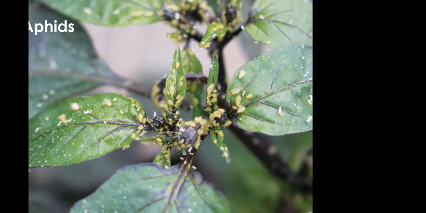Depending on the amount of aphids that you have, maybe 5 or so, I'm just going to take care of that by hand picking them. But if you have an infestation, you might have to use something a bit stronger and easier to apply. Next slide, please.